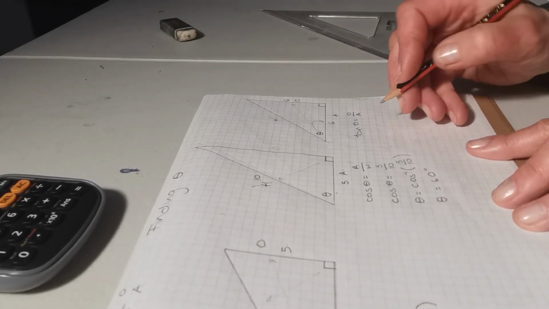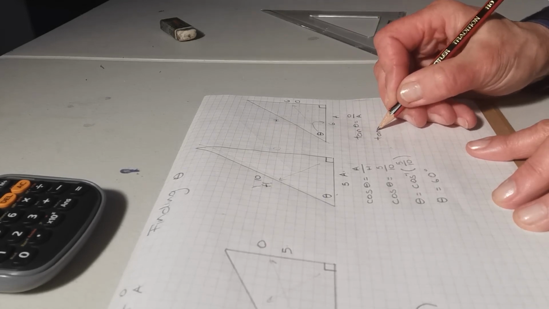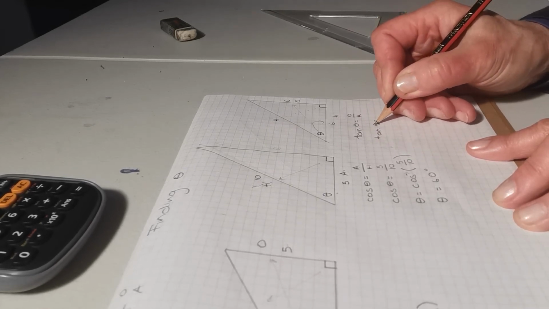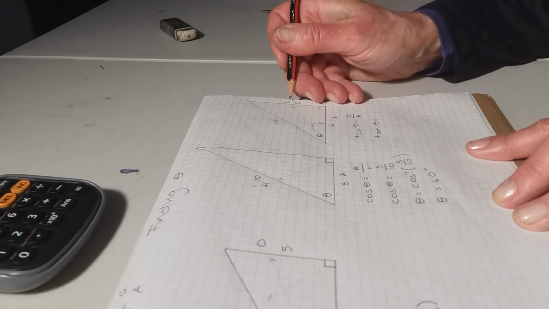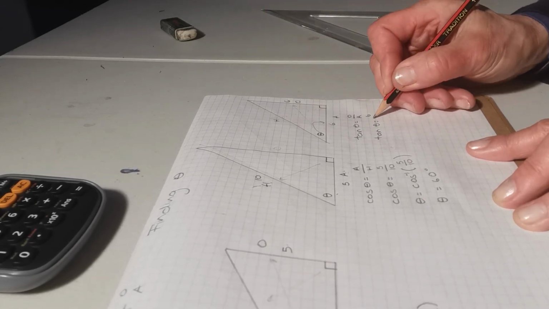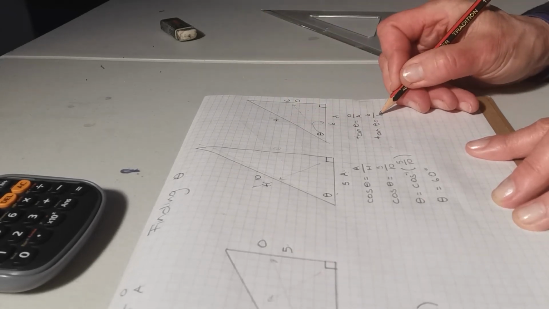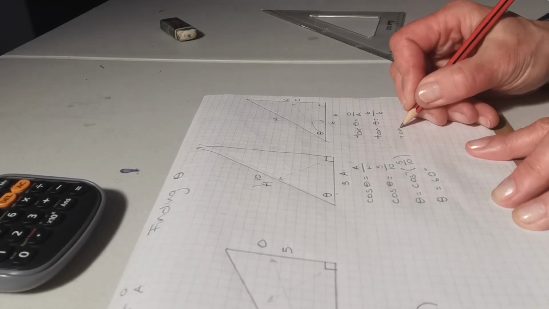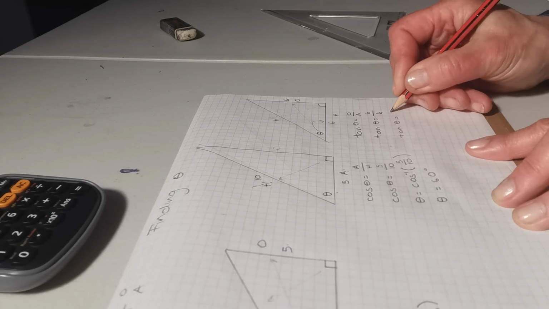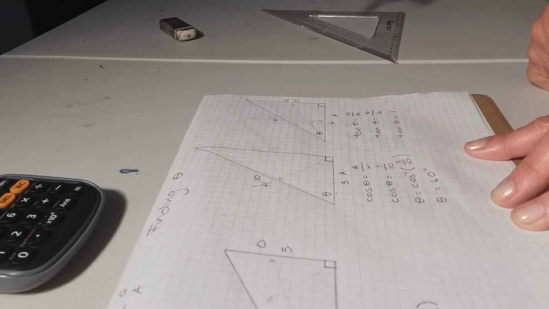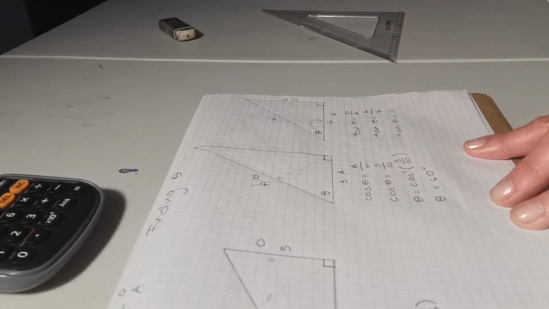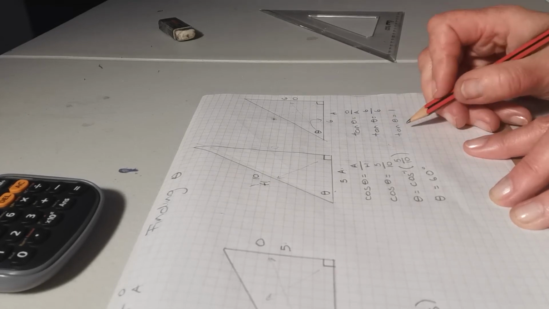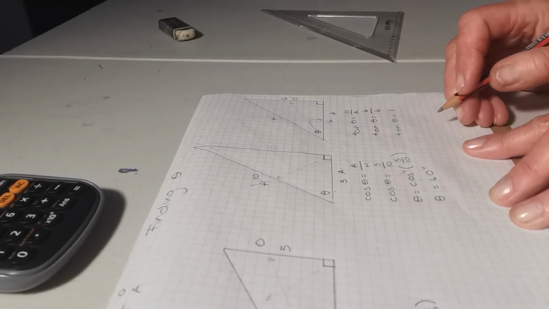Let's substitute the values in. Tan theta, we don't know what the angle is. Opposite is 6. The adjacent is also 6. 6 divided by 6 equals 1. So tan theta equals 1. So we've got enough information here to be able to find theta, but we will need to use the inverse tan.